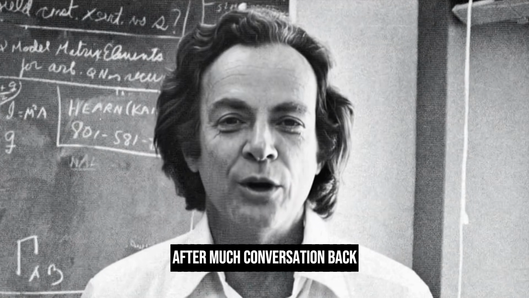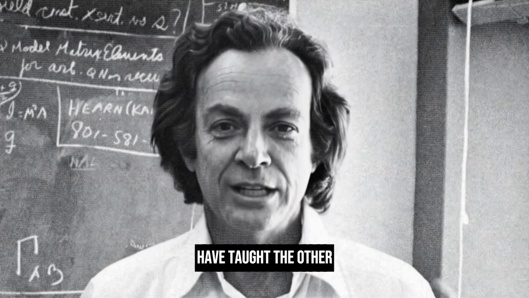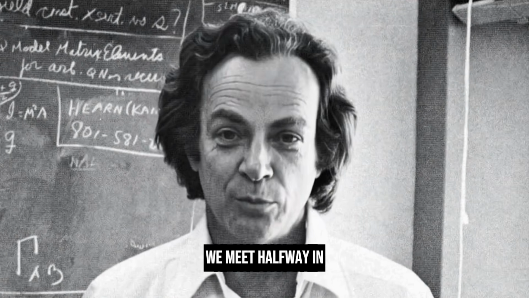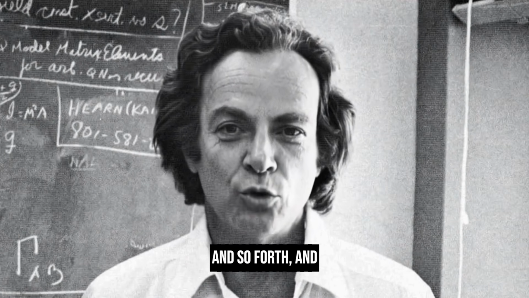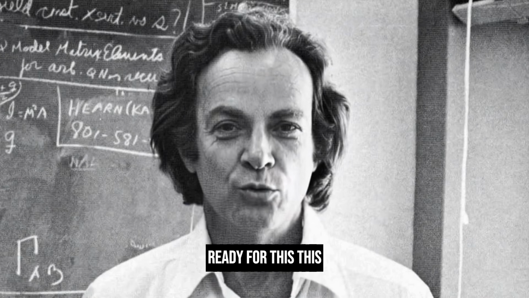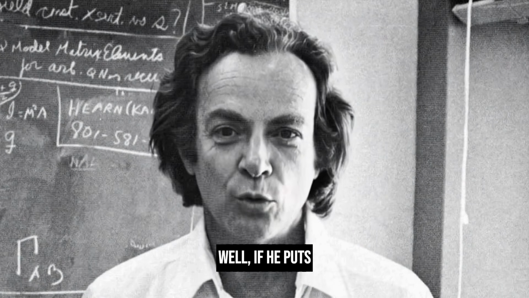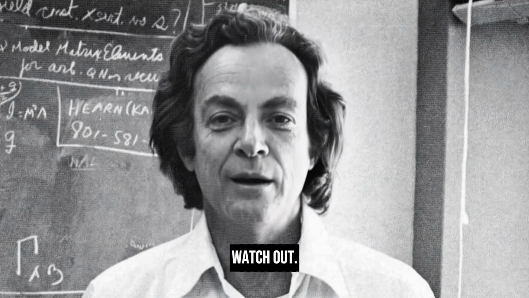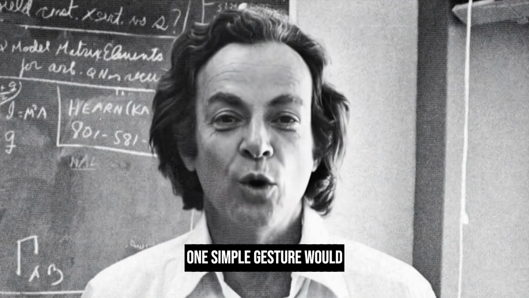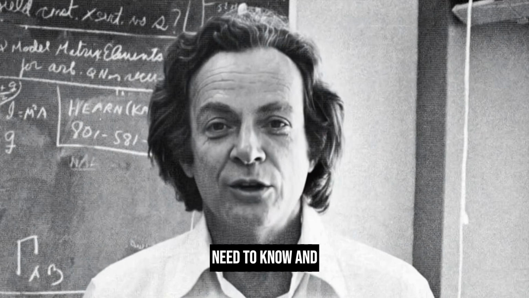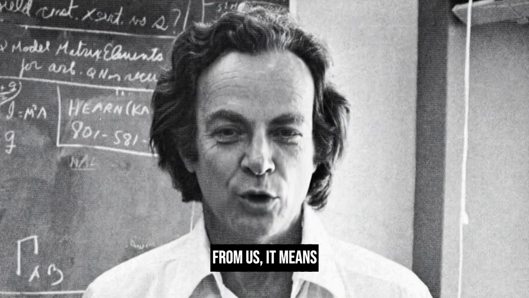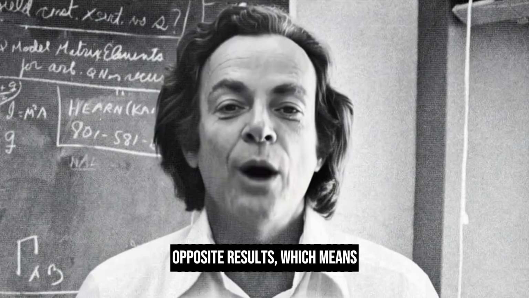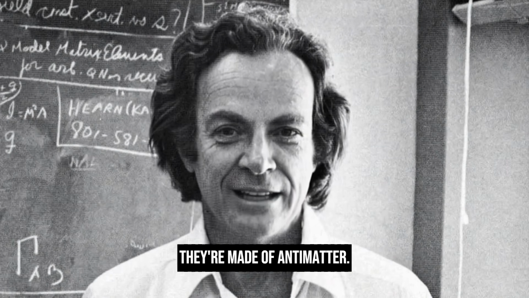What would happen when, after much conversation back and forth, we each have taught the other to make spaceships, and we meet halfway in empty space? We have instructed each other on our traditions and so forth, and the two of us come rushing out to shake hands, both species excited, both ready for this historic moment. Well, if he puts out his left hand, watch out. That simple gesture, that one simple gesture, would tell us everything we need to know and give us just enough time to get away. Because if they're using right the opposite way from us, it means our physics experiments gave opposite results, which means they're made of antimatter.